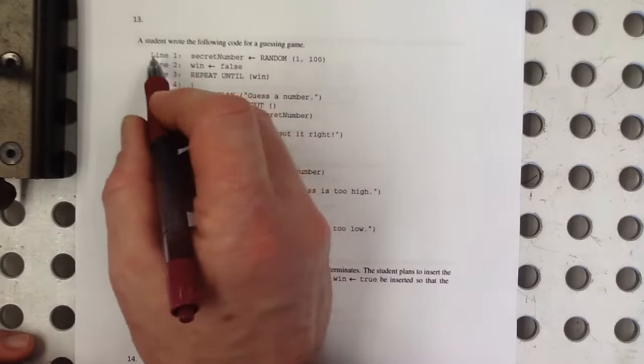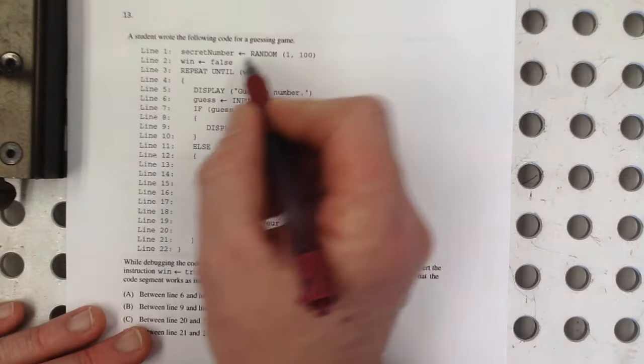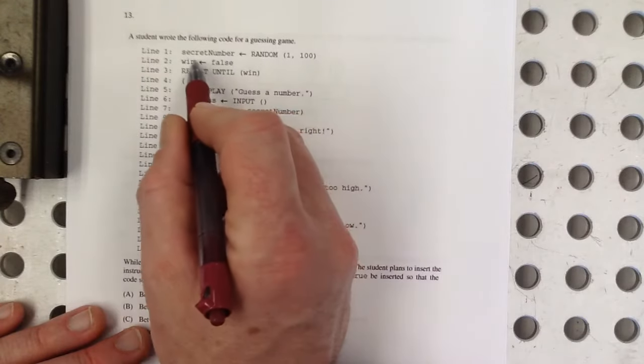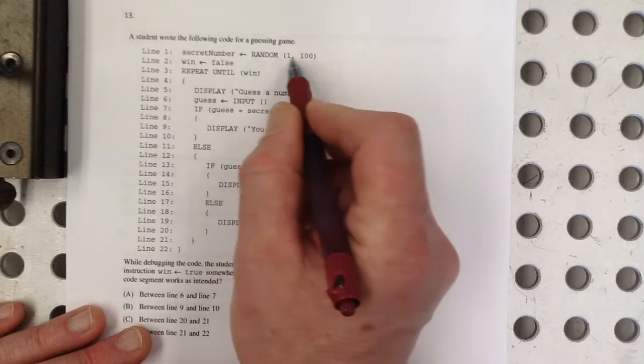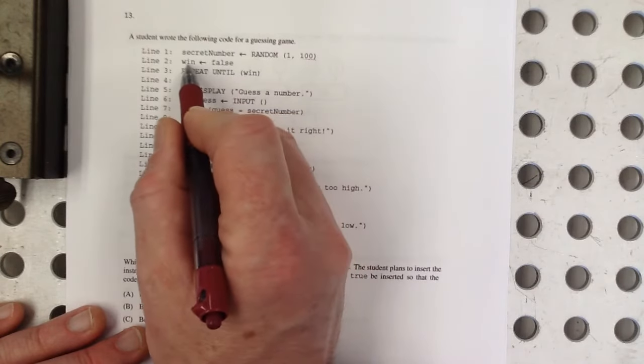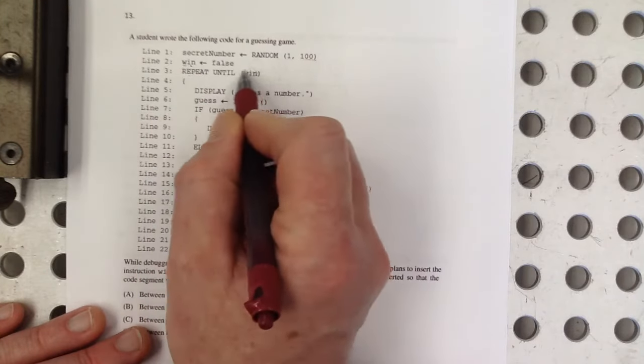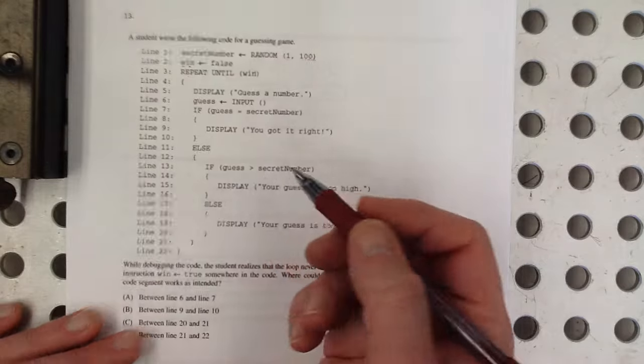Number 13, student wrote the following code. Cool. For a guessing game. Okay, secret number, picking a random number between 1 and 100. I'm going to make the variable win as false. So we're going to repeat this until win, or in other words, until it's true.